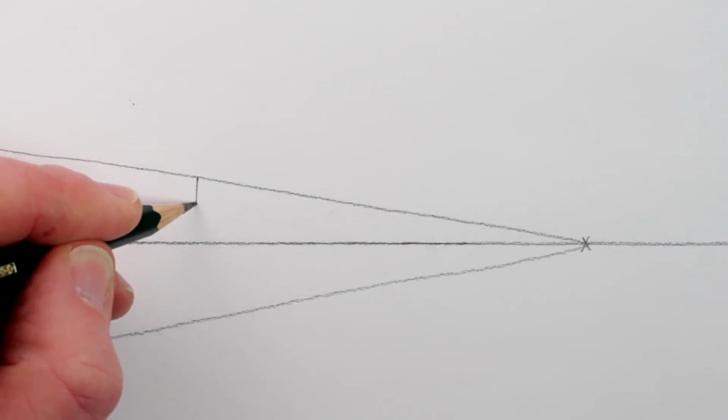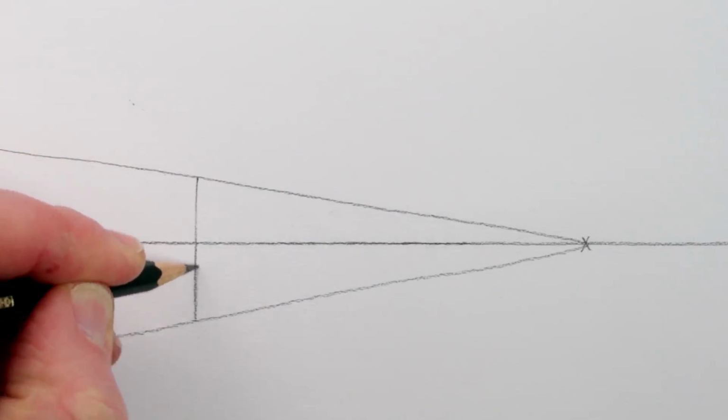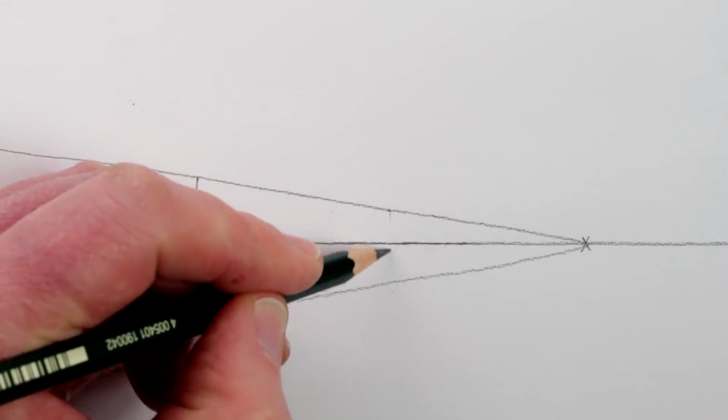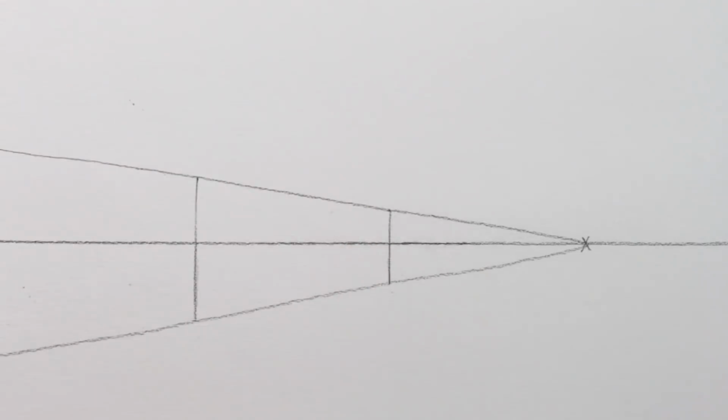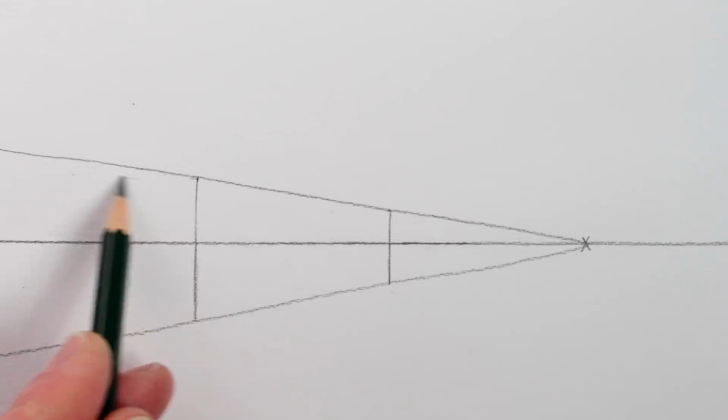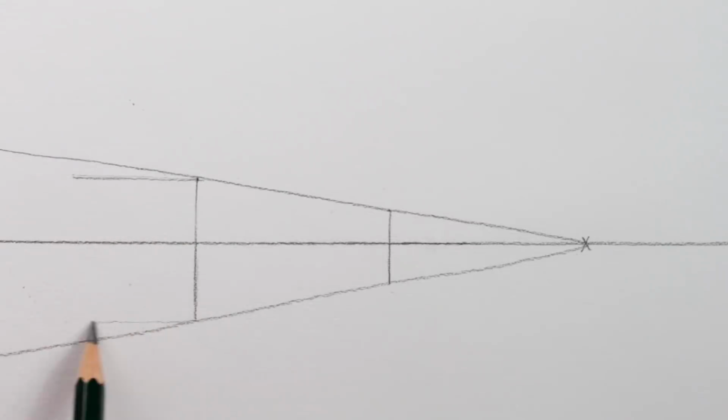Next, draw a vertical line for the left-hand edge and then another vertical line for the right-hand edge of our first building. Now on the left-hand side, we can make this vertical line into one side of a rectangle, and this will be the side of our first building.